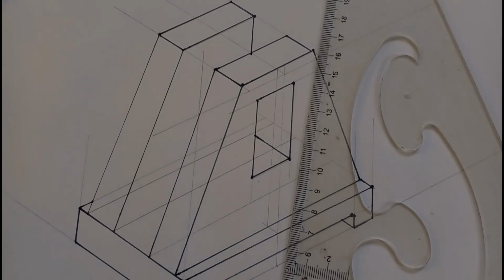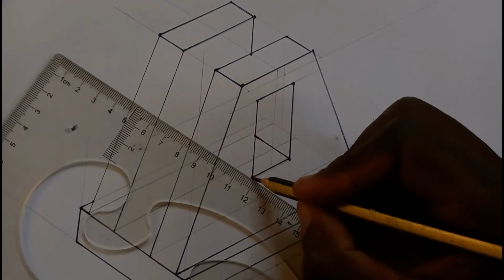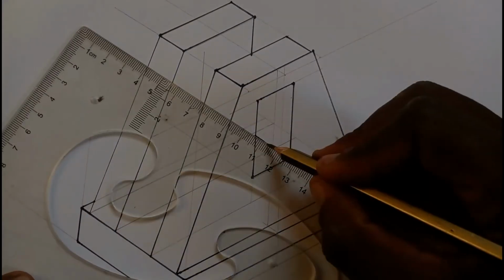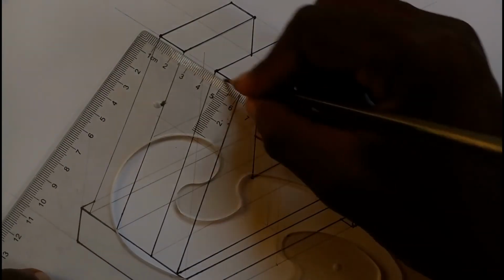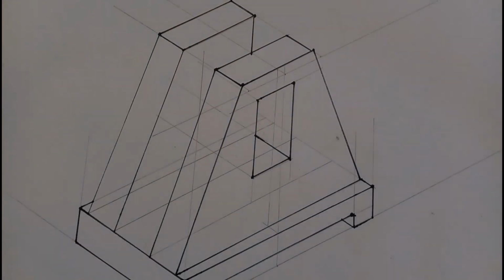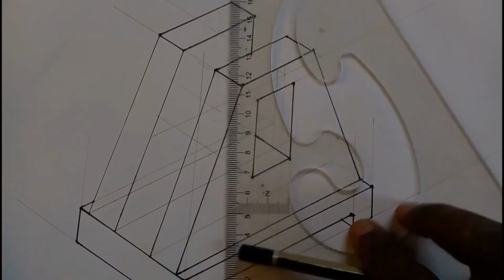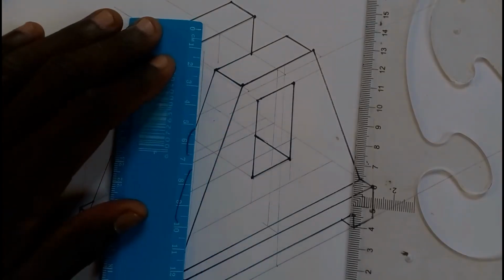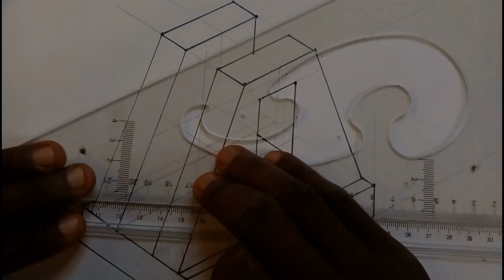Okay, and now what we're going to do, we're going to take this corner point right here, come and take this one again, and I'm going to take this one, it's already there, and I'm going to take this one. Okay, and here you can even measure 10, right? If we come to this center point right here, to this center right here, you can even come and measure 10 right here.